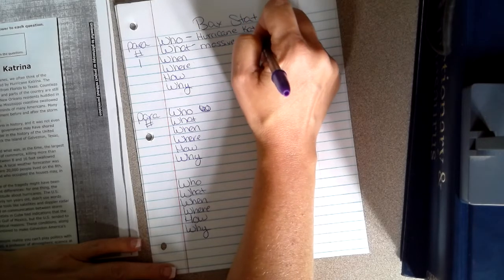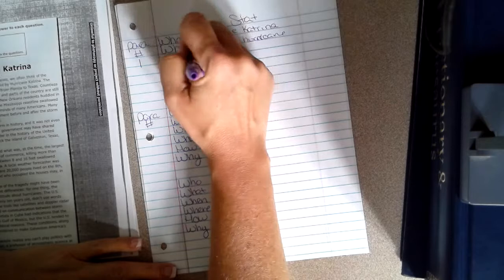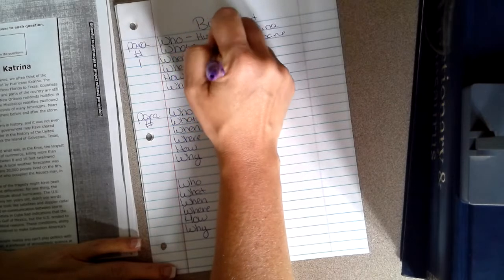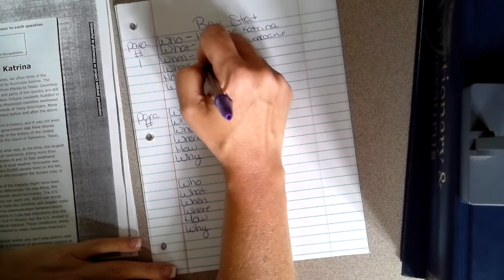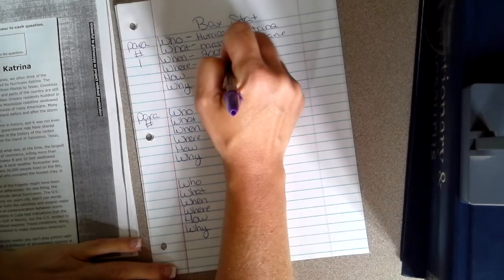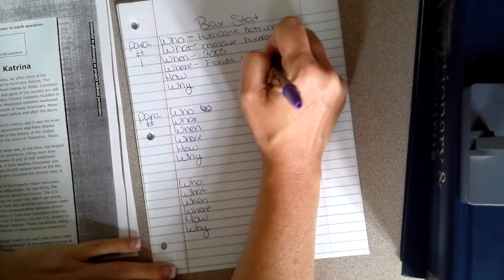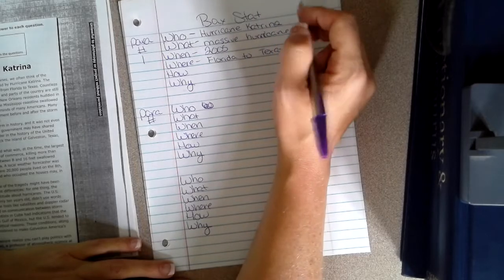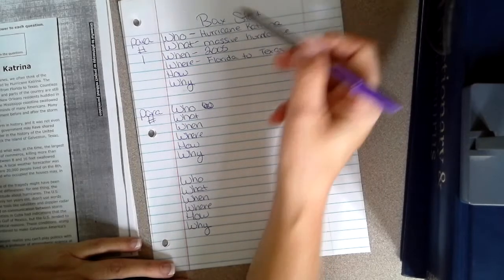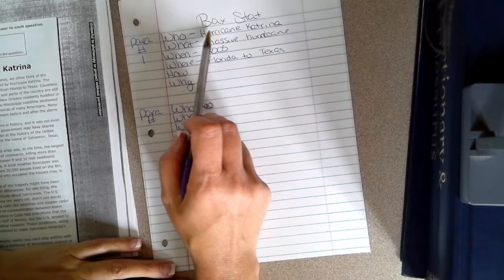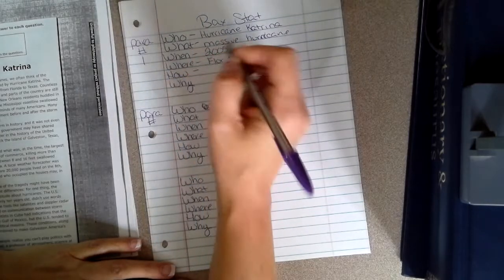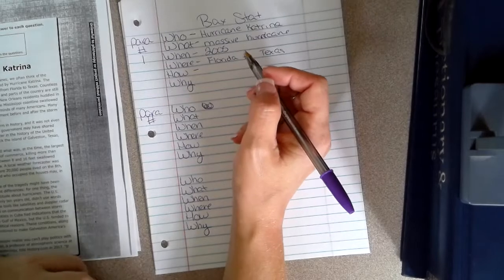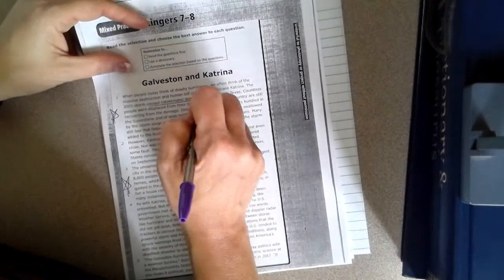Oops, two R's, I-C-A-N-E. When? 2005. Where? It said from Florida to Texas. And then how? How is it so massive? Well, it says it caused catastrophic damage.